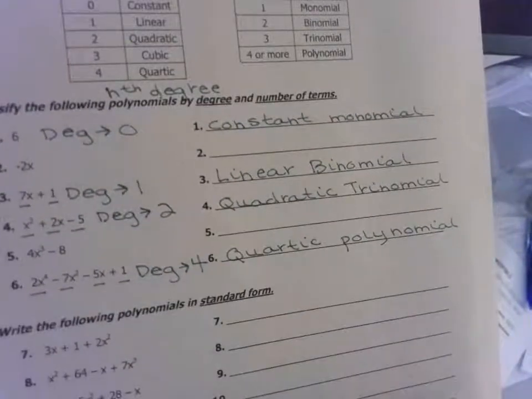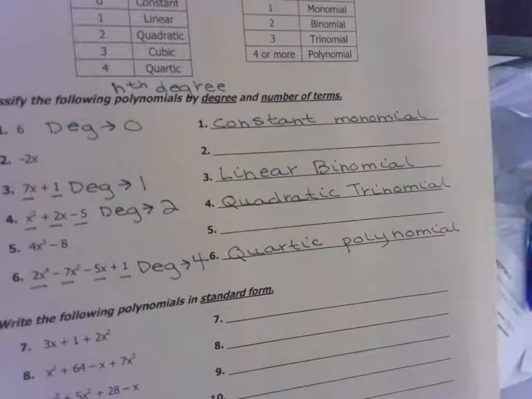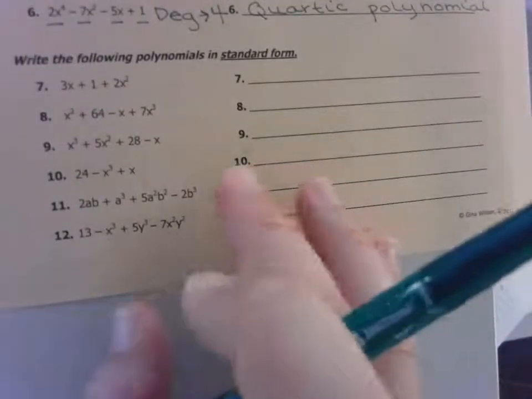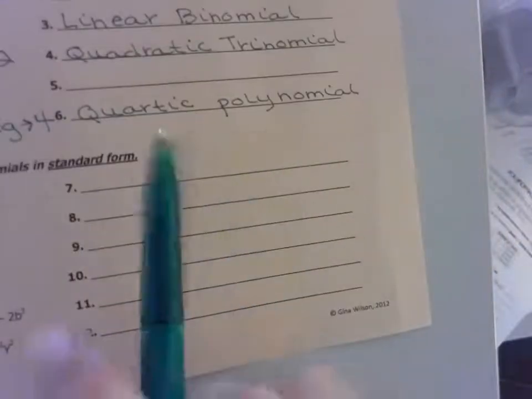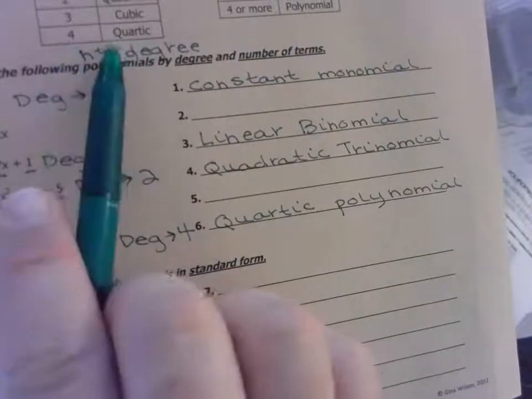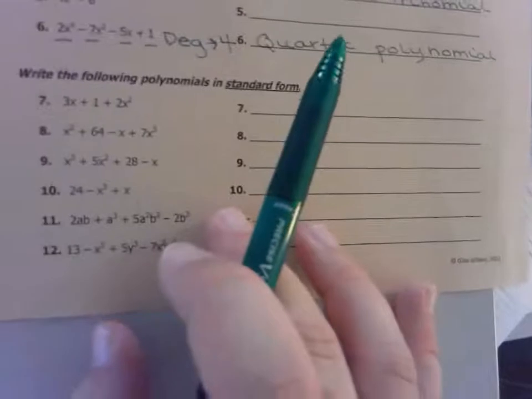Okay, let's look at 7 through 12. Let's write them in standard form. For number 6, the biggest exponent is 4. Quartic, Q-U-A-R-T-I-C, because the degree is 4. That's the highest exponent, so the degree is 4. Thinking quadratic? You're good. Keep asking questions if you have them.